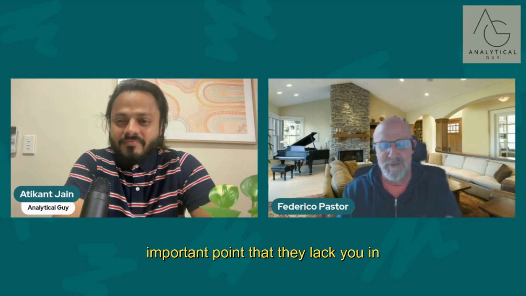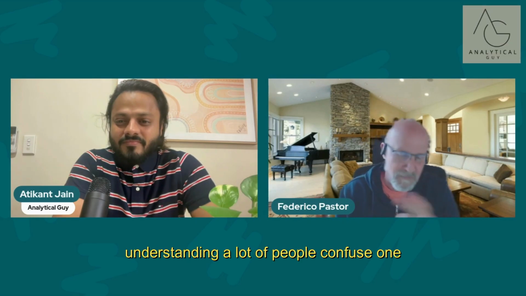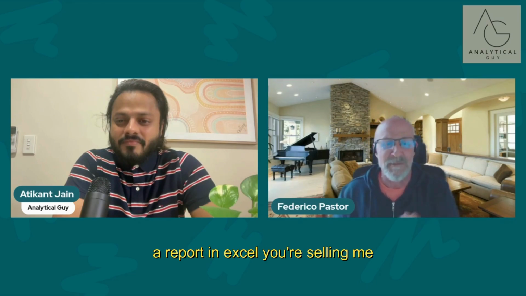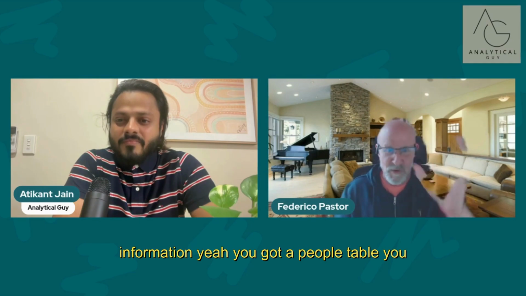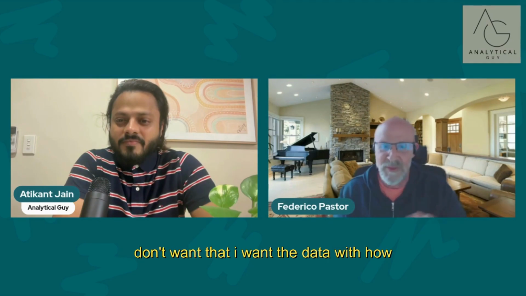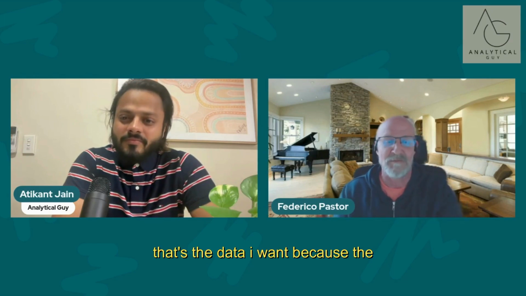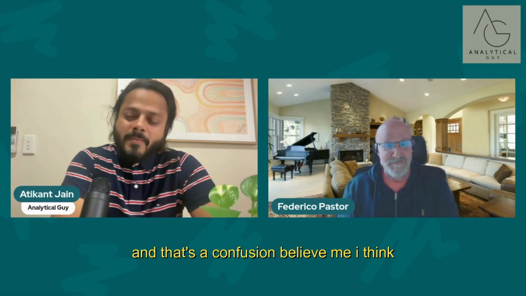And there is another important point that they lack in understanding. A lot of people confuse it. One thing is information. If you send me a report in Excel, you're selling me information. You've got the pivot table, you've got everything organized, a report. But I don't want that. I want the data behind. How did you make the report? Oh yeah, we have a master sheet behind that. That is the data I want. Because the information you're giving me is more difficult to work with than if you give me the master sheet. And that is a confusion. Believe me, I think people need to start making that understanding sometime, because one thing is data, another thing is information.